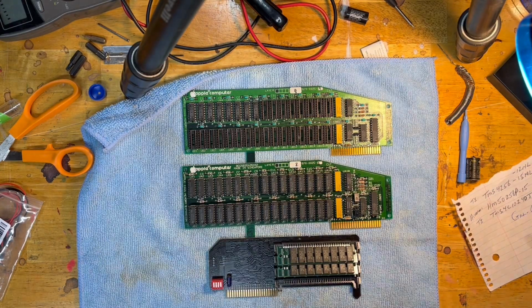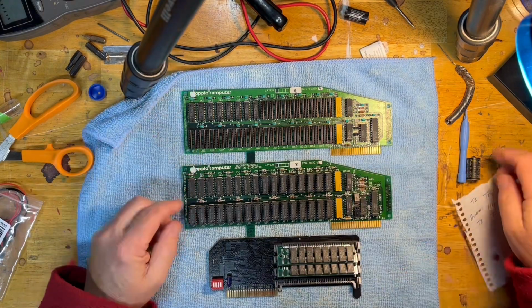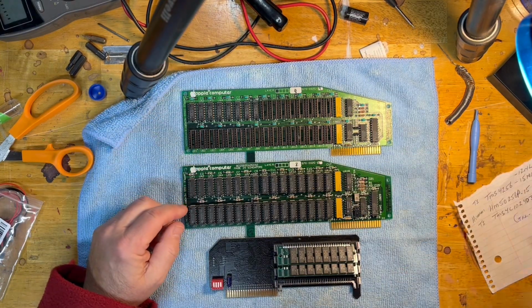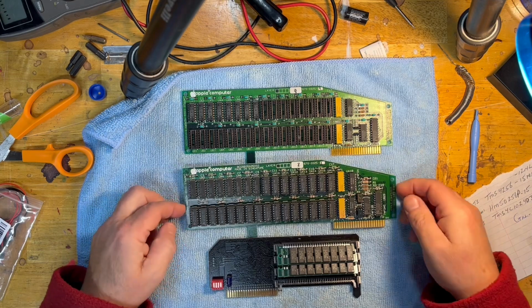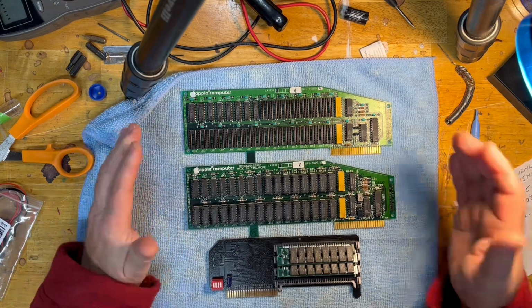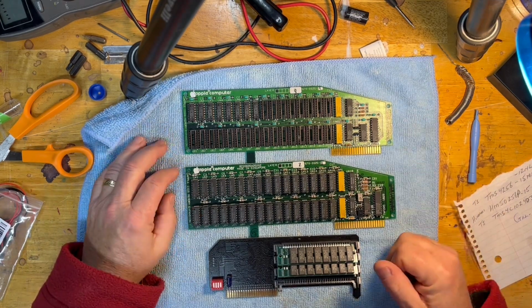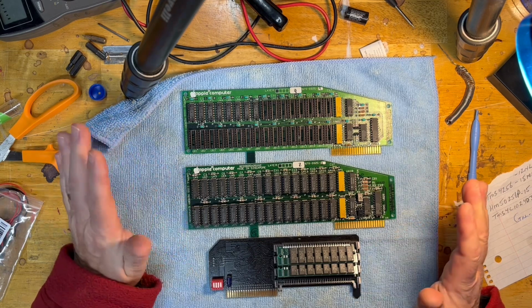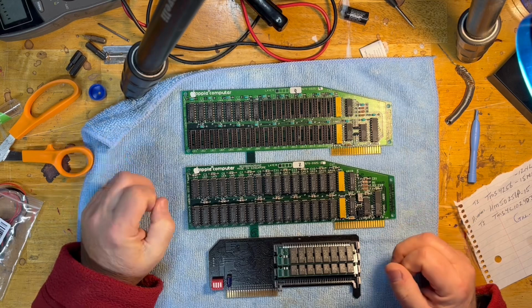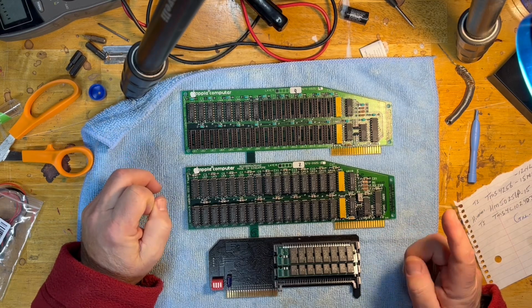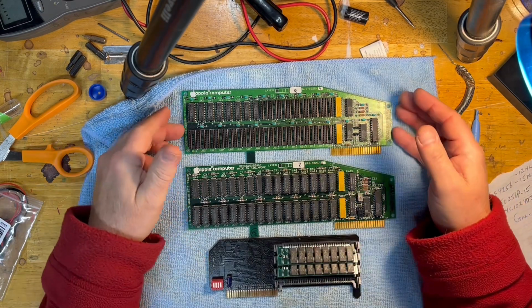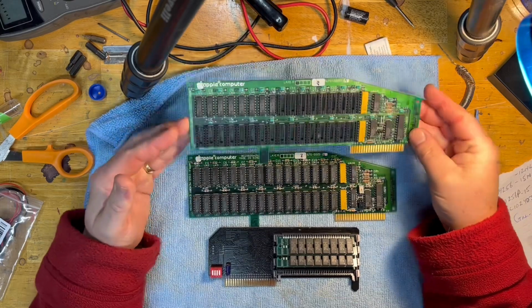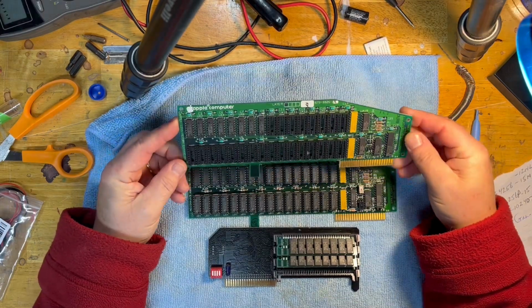Well, taking a few minutes here and just trying to understand the memory cards that I have from these Apple IIgs that I've got my hands on. And I did a little research on these. I don't know a lot about Apple IIgs. As an example, I know that a memory expansion board was available.